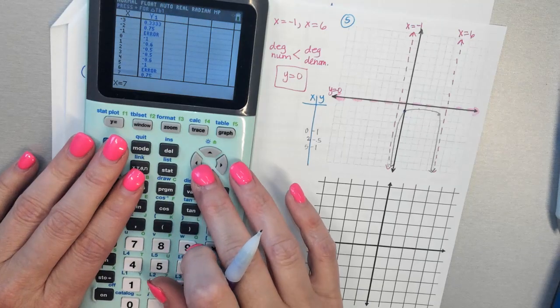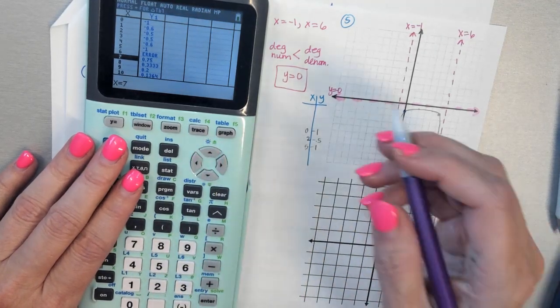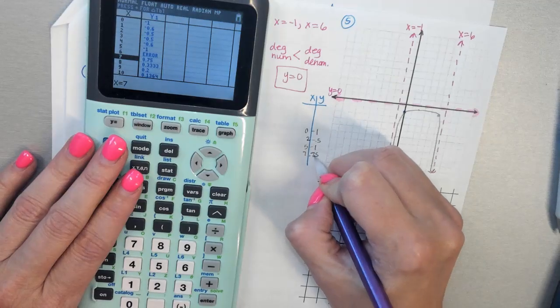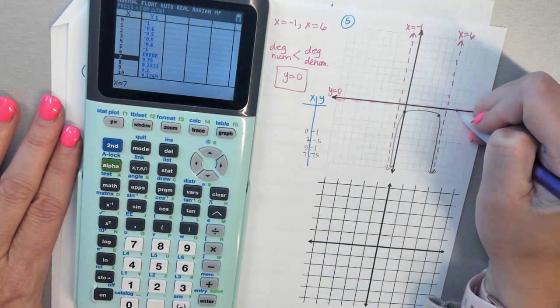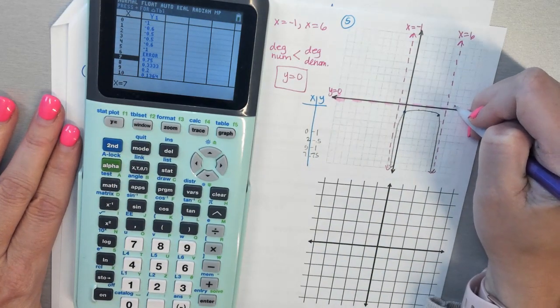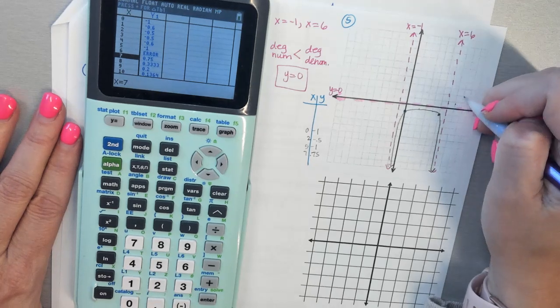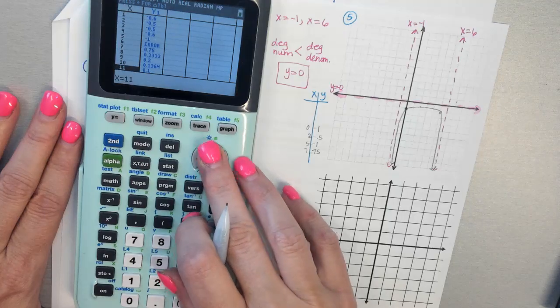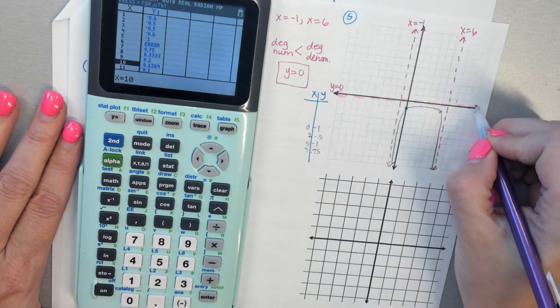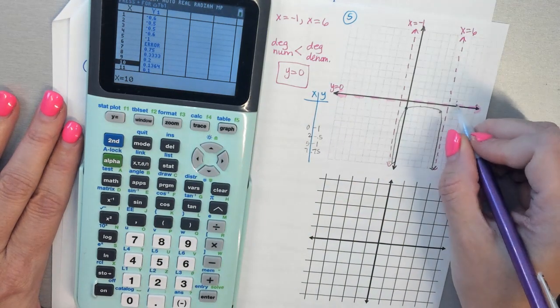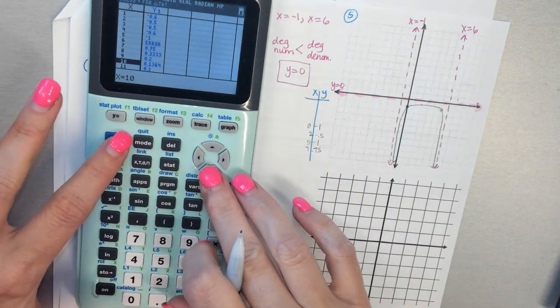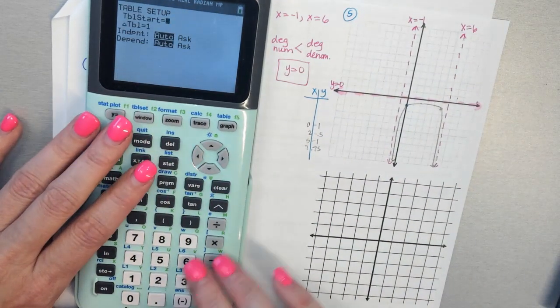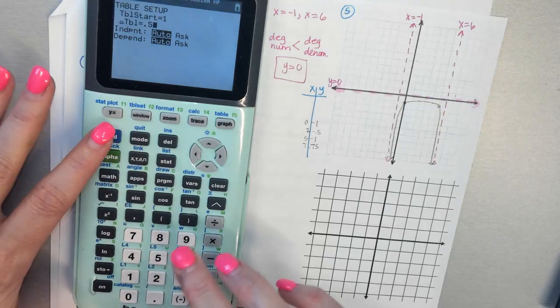Okay, and then I need some values past 6. So at 7, I'm at 0.75. At 10, I'm really just close here. And then if you would like to, you can change your table set so that you're going by halves.